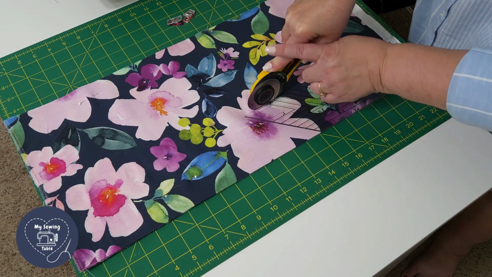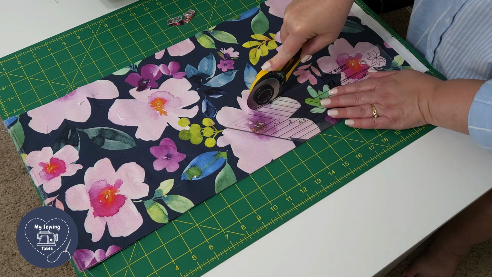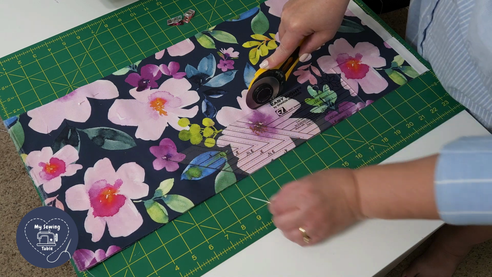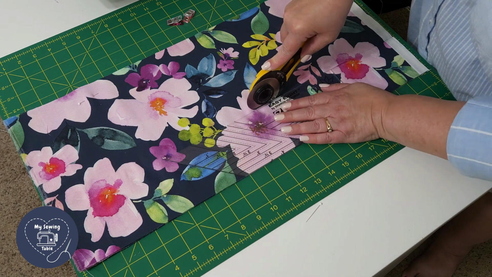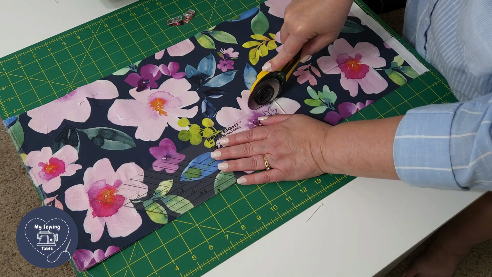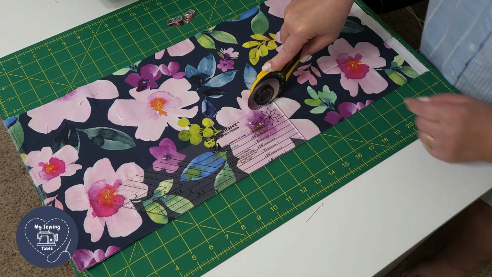So here's what I do. Do not pick up your rotary cutter. Leave it right where it is and slide our tool down. I still have a pin right there. I'm going to pull that out now. All right. I'm going to slide the tool down until it's at the edge of my rotary cutter.